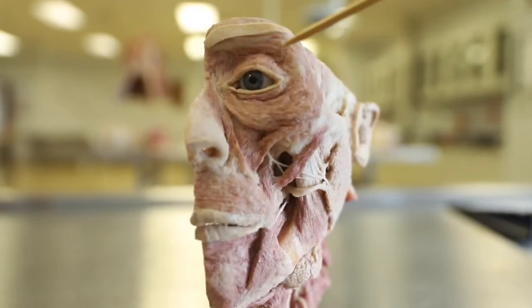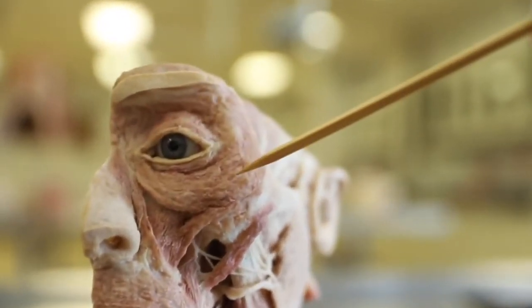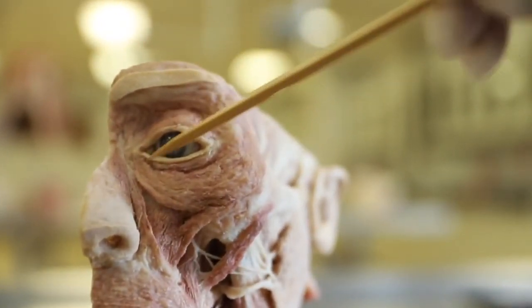Orbital part, orbicularis oculi. Palpebral part.